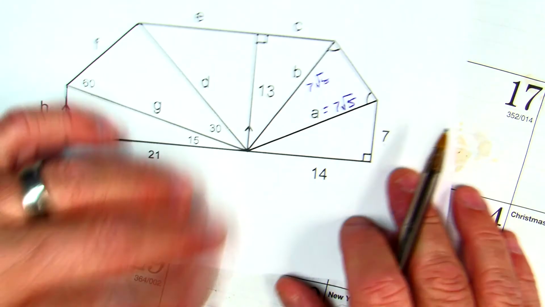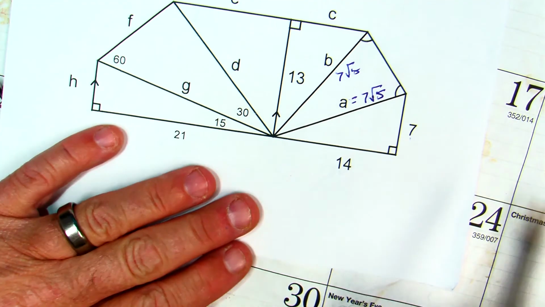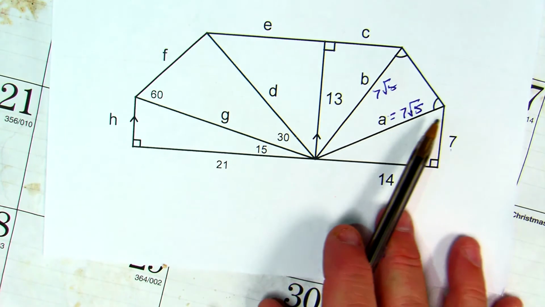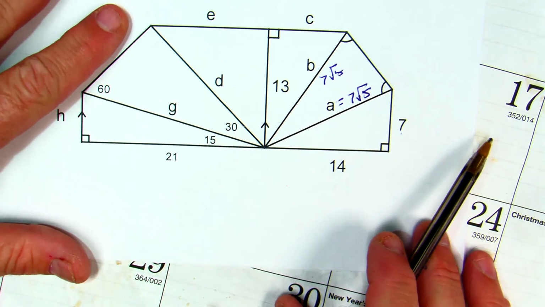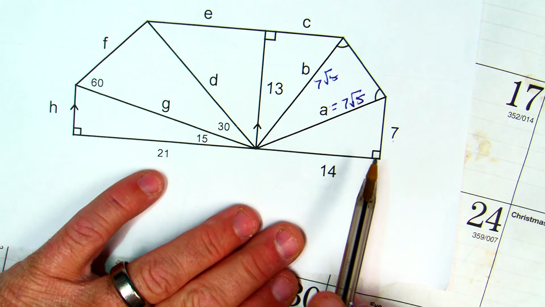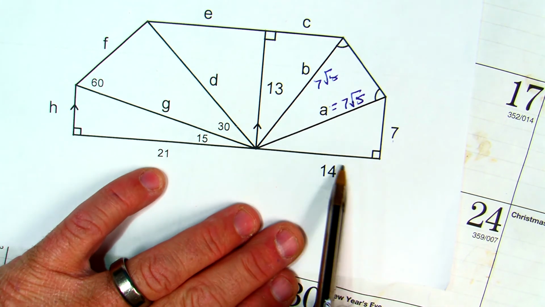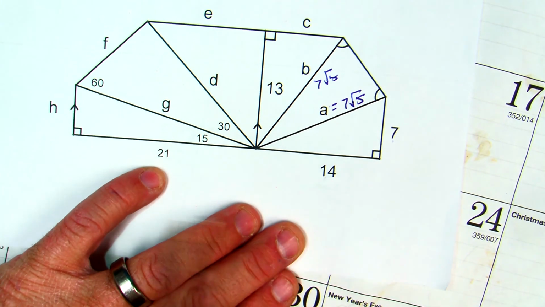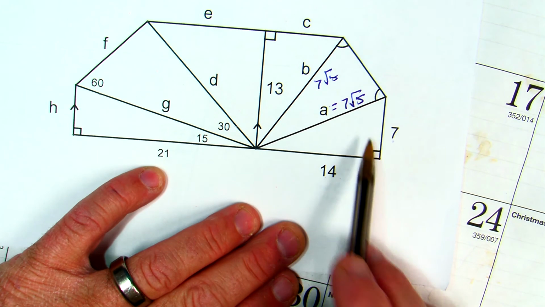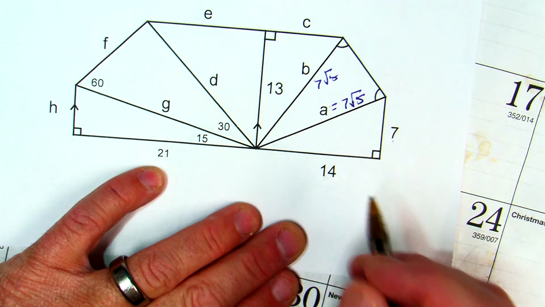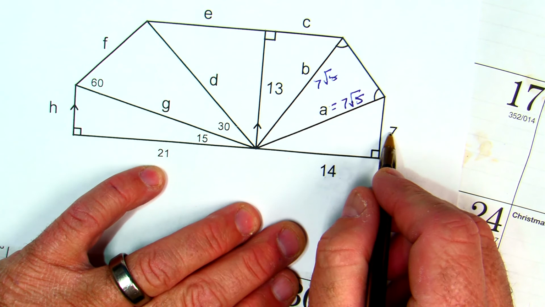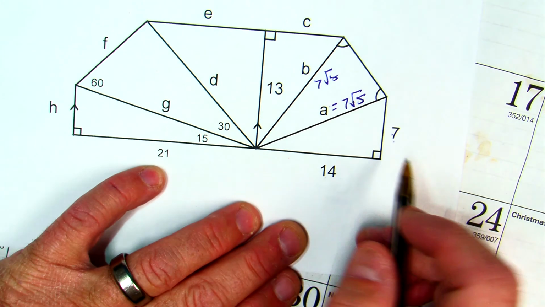Alright, so now I've got a series of problems that we're going to go over because of the audio difficulties this morning. Basically, we're looking down here at a right triangle with two sides. Whenever they give us two sides, we're going to use the regular Pythagorean theorem to get the third side. So 14 squared plus 7 squared would be the square root of 245.